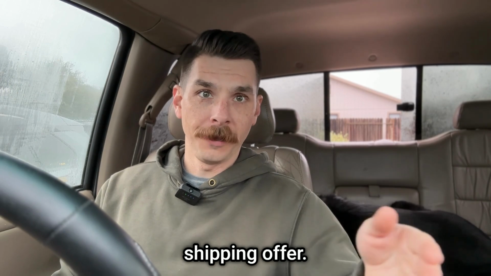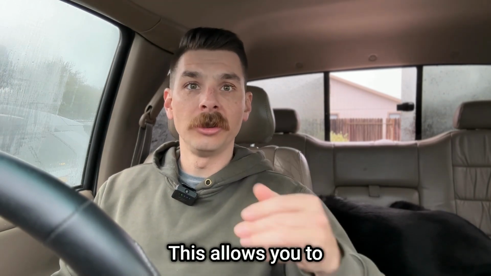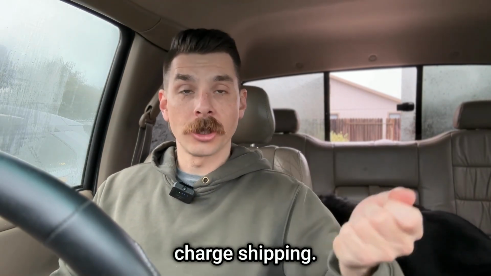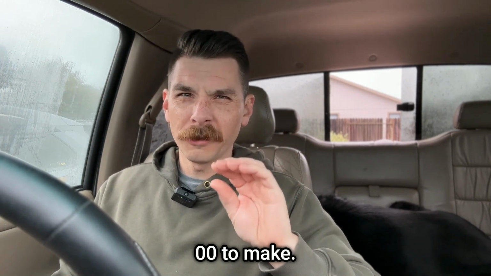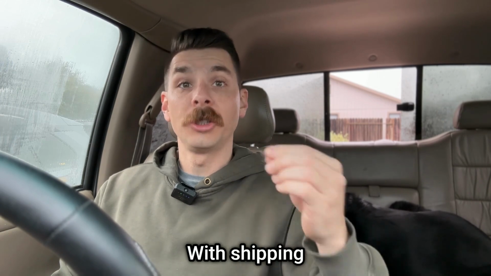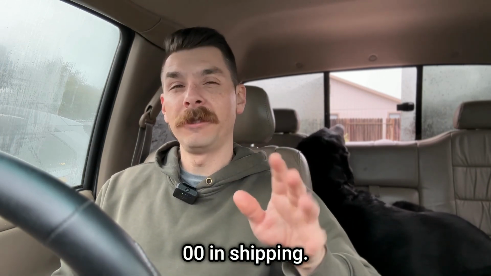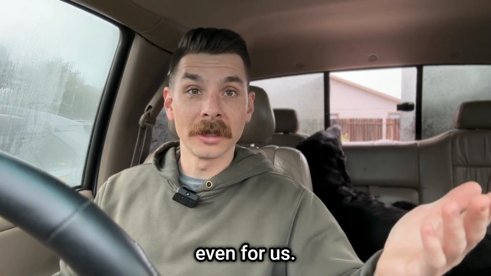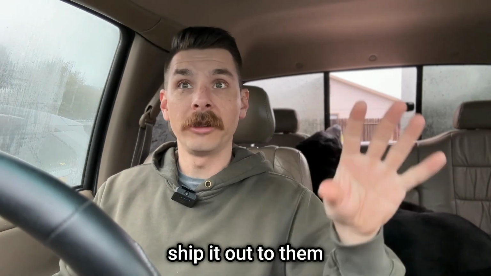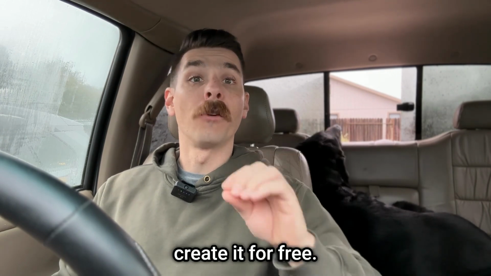This is called a free plus shipping offer. This allows you to give away an item for free and just charge shipping. Now, these 2-ounce bottles of Maker's Magic, they cost us about $1.50, $2 to make. With shipping costs added in, it's about $4.50, $5 in shipping. We charge $6.95 for shipping. It's a break even for us. So we can get a customer and ship it out to them and fulfill it and create it for free.